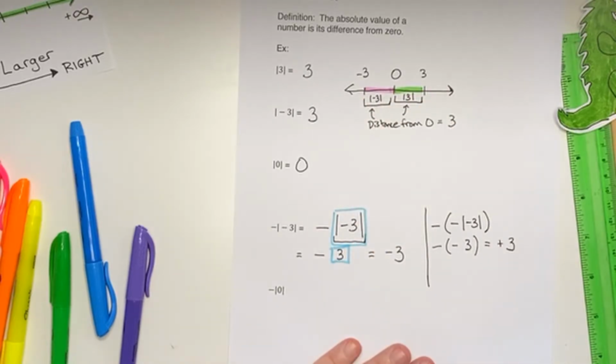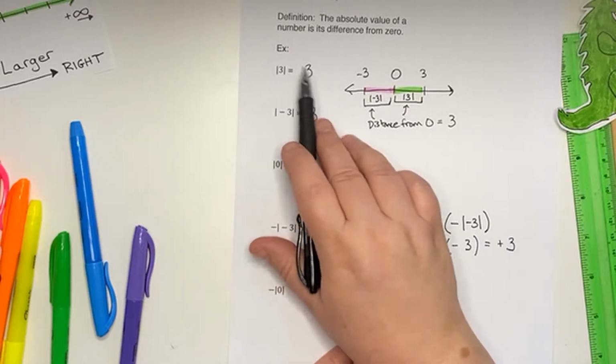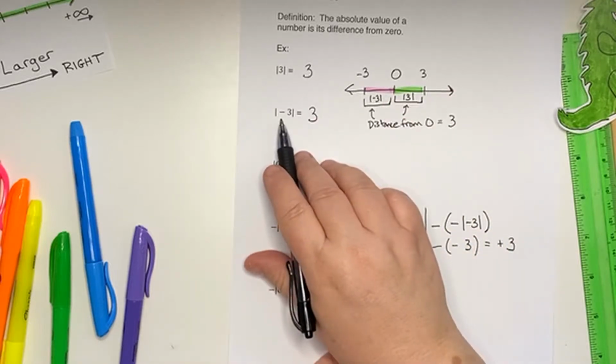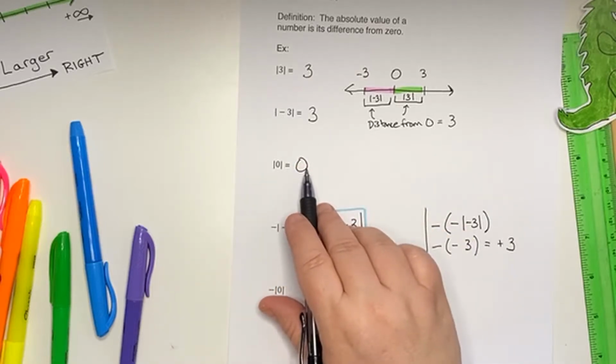But basically what you do need to know for this class is absolute value of a positive number gives a positive, just same thing out, doesn't change anything. Absolute value of a negative number gives the positive, gives the opposite of that number. And absolute value of 0 is just 0.